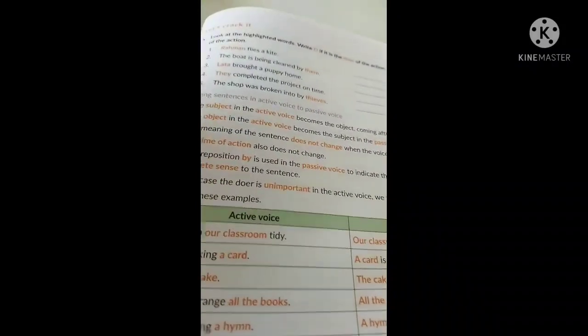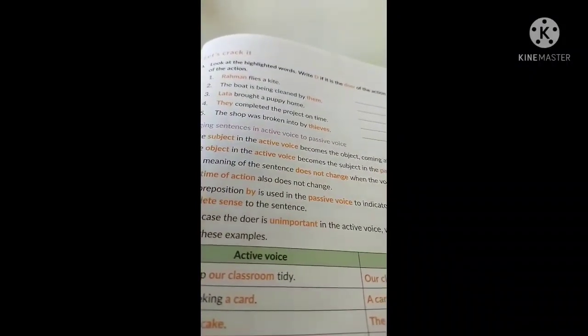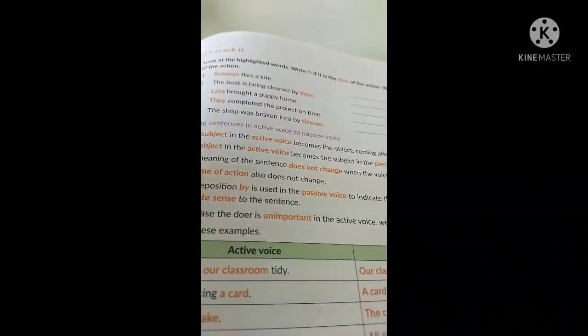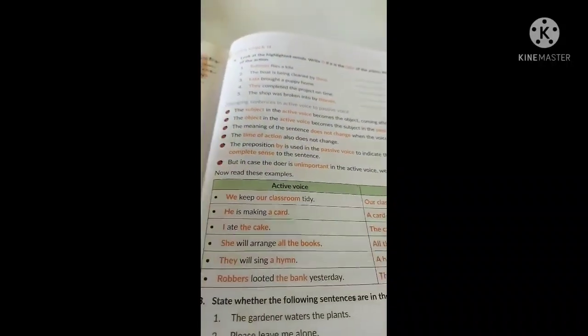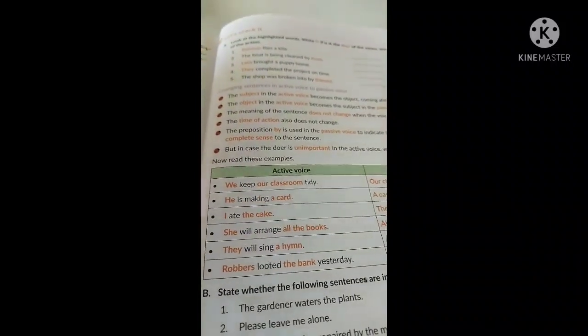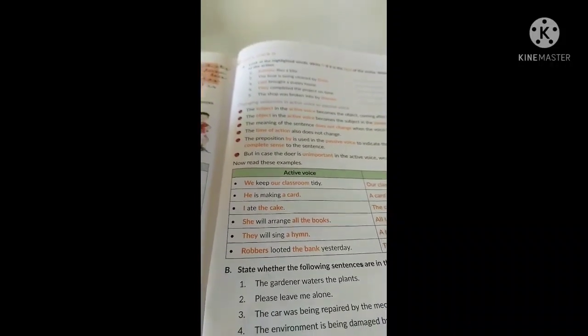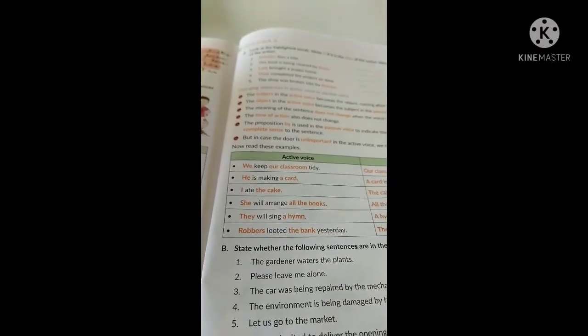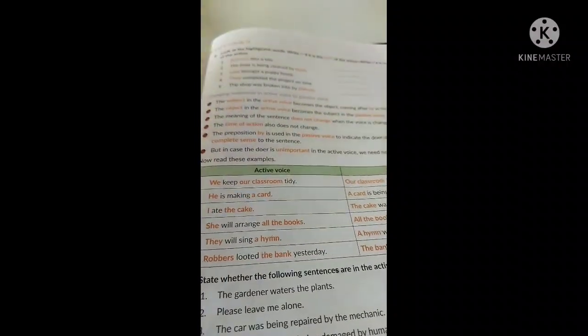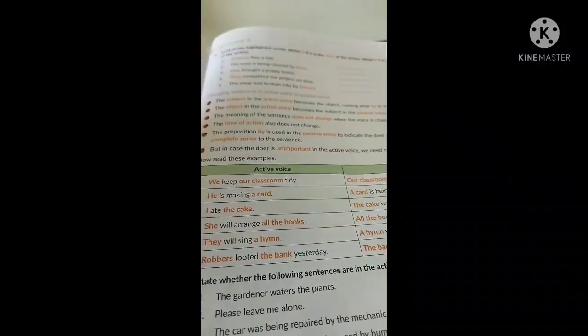So students, these are the basic rules in changing sentences from active to passive voice. In the next video, I will be sending the rules of tenses, how to change them from active to passive voice. Please go through the video. In the next video, I will give the details of the rules of conversion of tenses from active to passive voice.